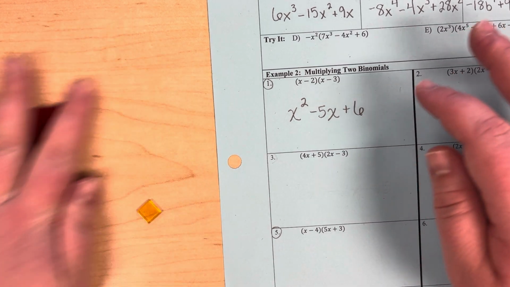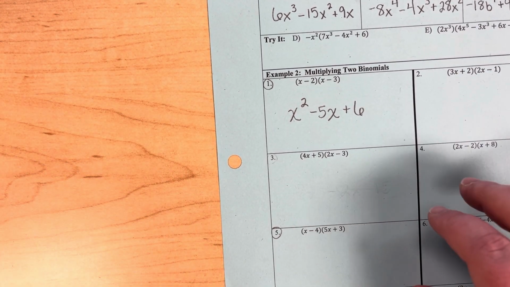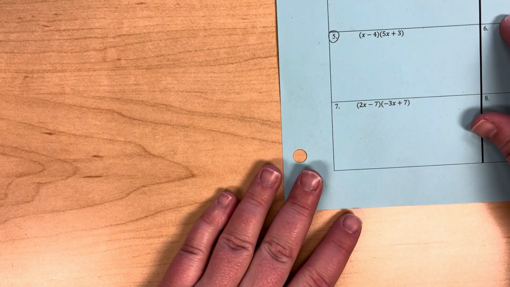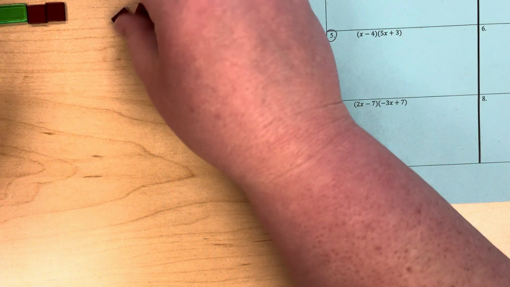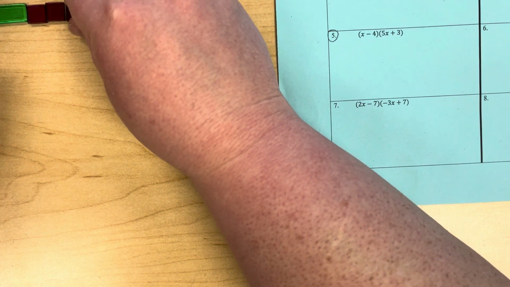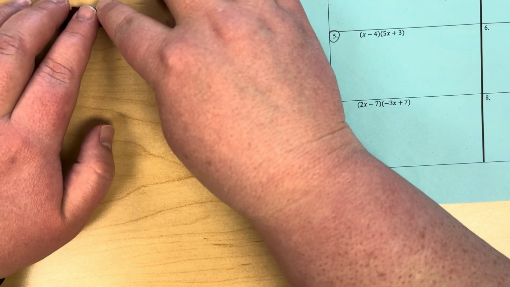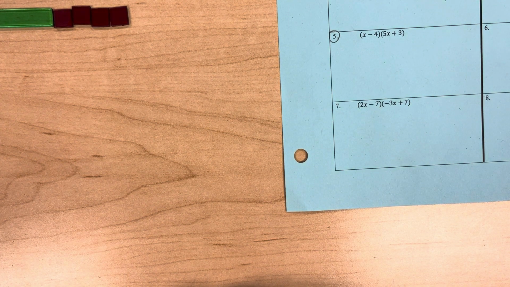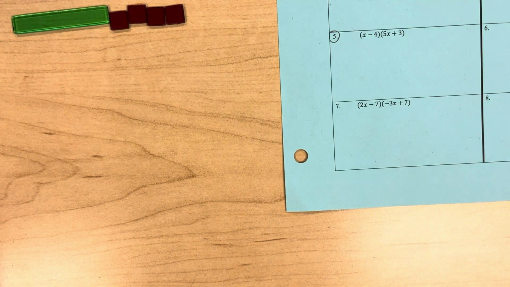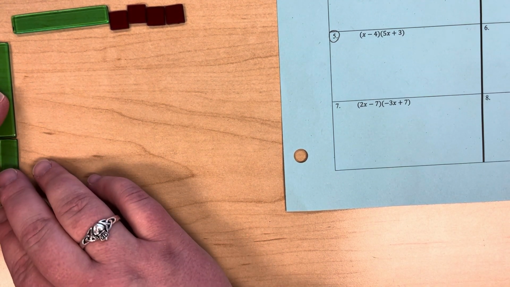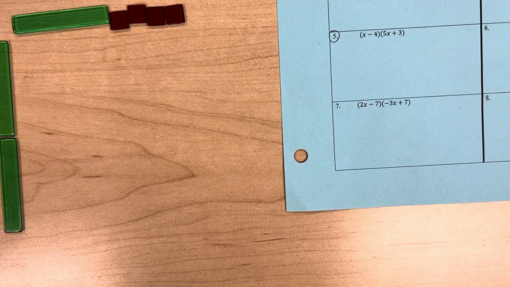Let's try another. All right, let's skip down to number 5. So number 5 is x minus 4. So I have x, 1, 2, 3, 4 red ones, or 4 negative ones, okay? And then I have 5x plus 3, so I'm gonna need more space here. So 5 x's, so 1, 2, 3, 4, 5. I'm not sure that all of this is gonna fit in the picture.